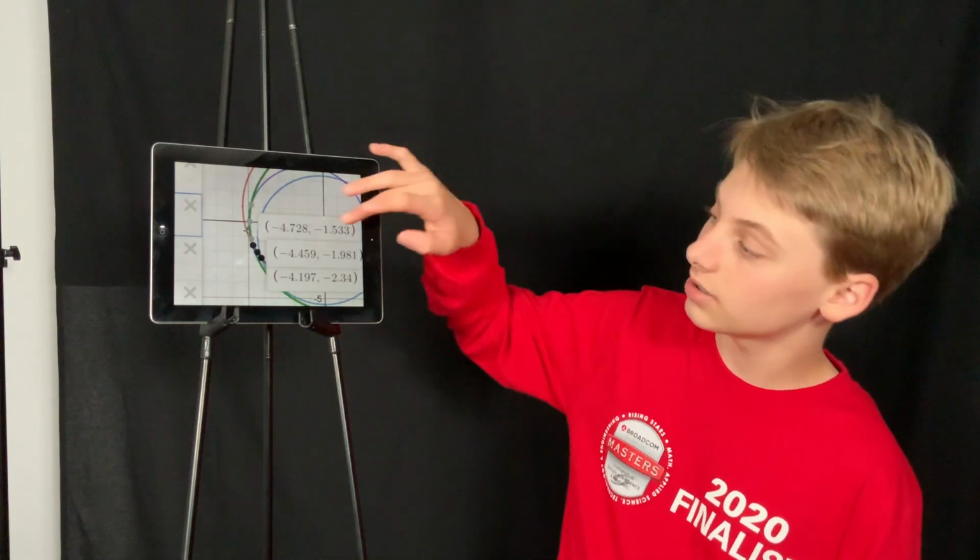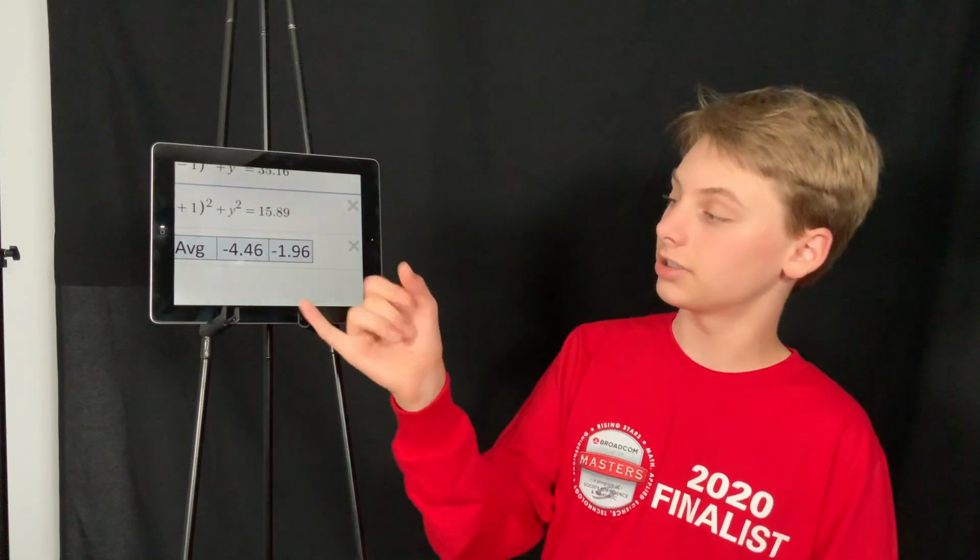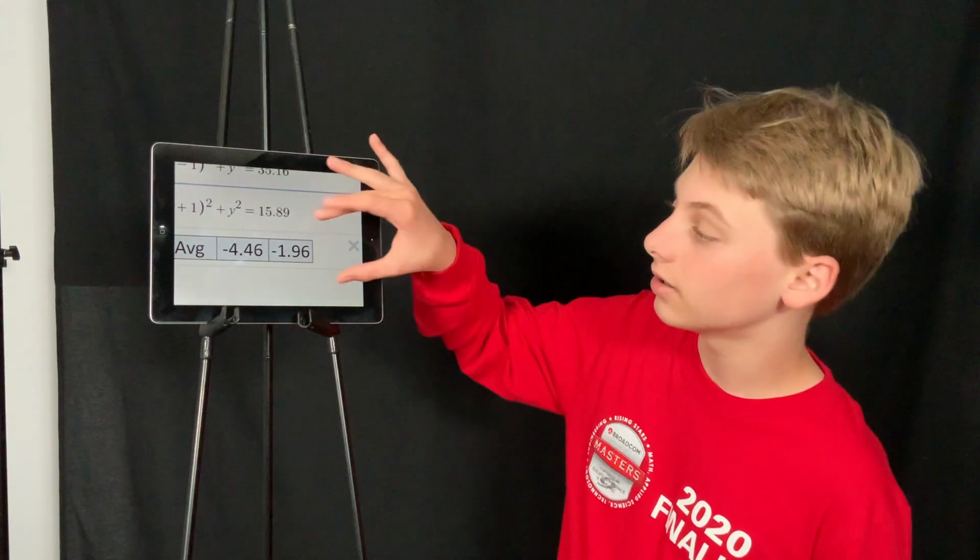This is a prediction for one of our runs, and obviously because of certain imperfections in both the theory and other matters, it didn't quite intersect, so we found the average of the location, which is about -4.5, -2 on an XY grid. When we were actually putting it outside and launching the rockets, we were using a tape measure and a compass, but we converted it to XY coordinates for the graphing calculator.